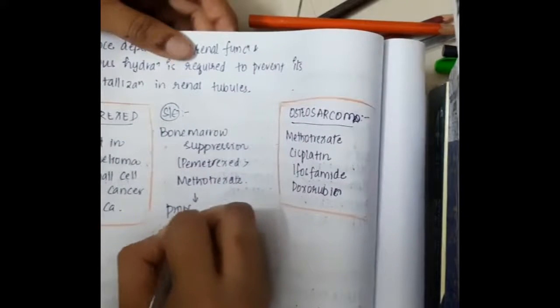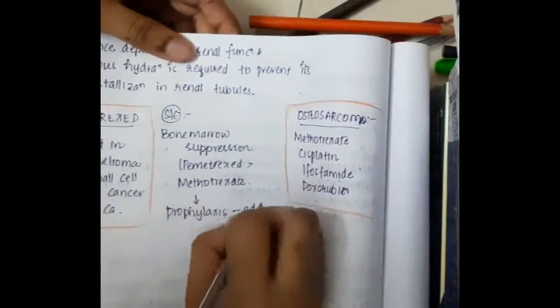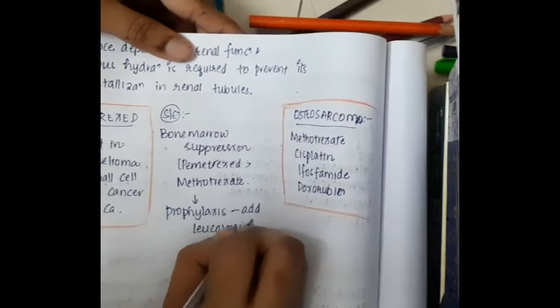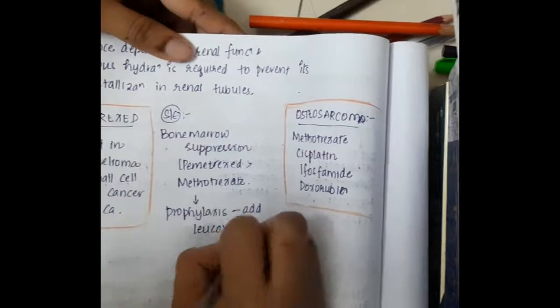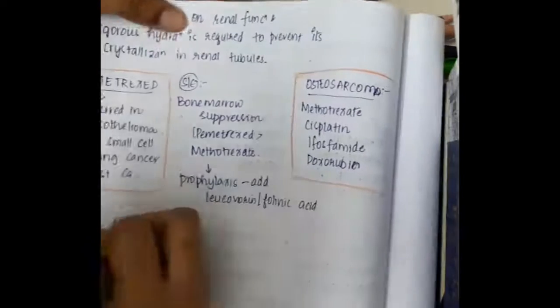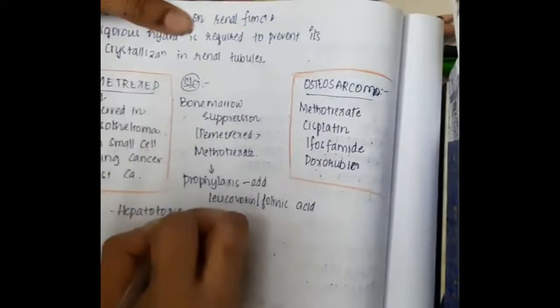Methotrexate causes bone marrow suppression mainly due to the folic acid deficiency, which is required in DNA synthesis. In order to prevent this bone marrow suppression, we should give prophylaxis with leucovorin or folinic acid.